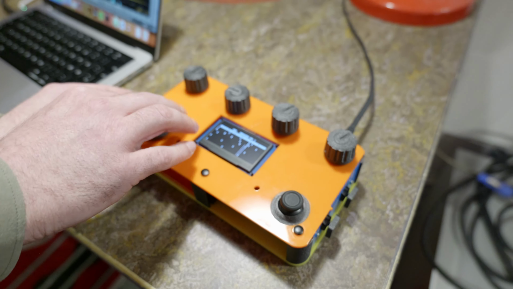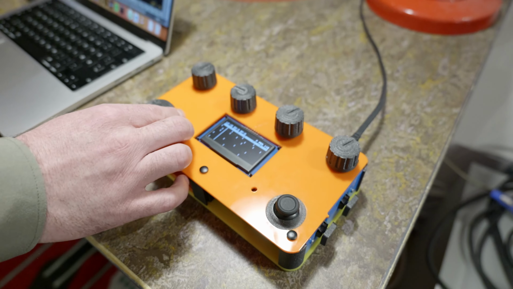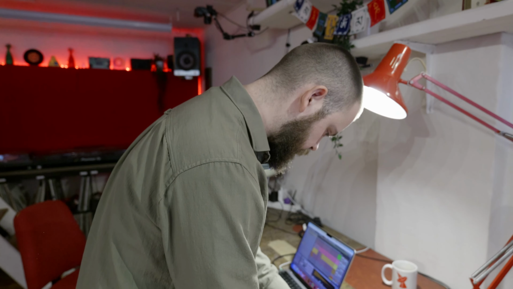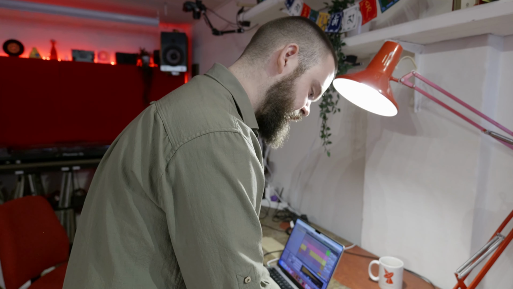So basically we are trying to humanize this very machine-ish rhythm generator. And it works quite well. When you add the random, it just starts to feel more natural and less computer. I see. Yeah.